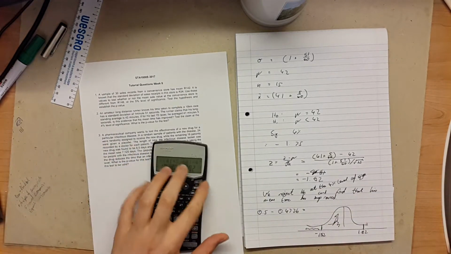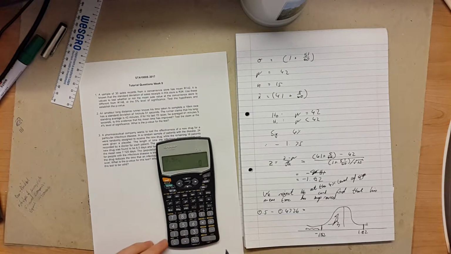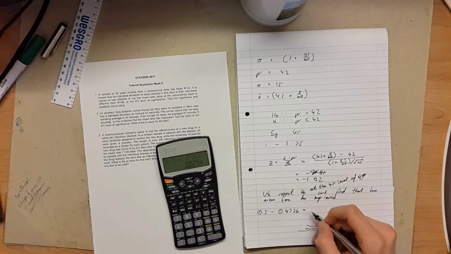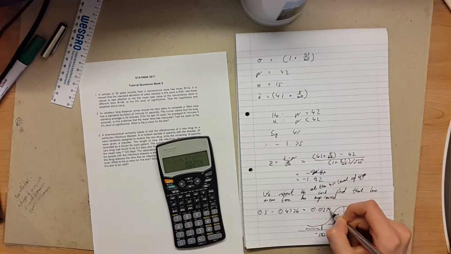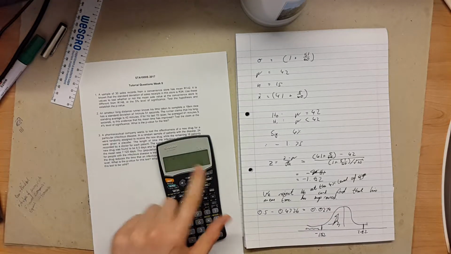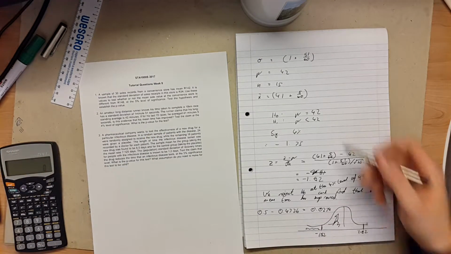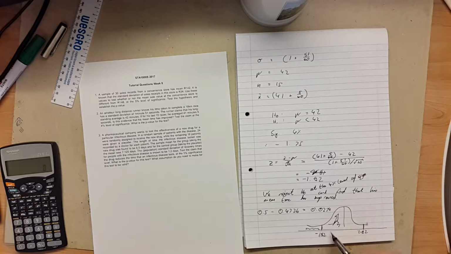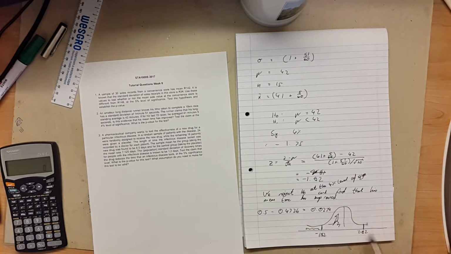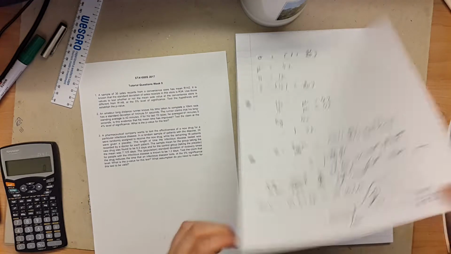And that's going to be equal to 0.5 minus 0.4726, which is 0.0274. Sorry, getting a bit tight. Okay, so that's our p-value, the p-value that we looked up, because we're looking for less than that, so anything to the left of that. If we were looking at greater than, we'd be looking at all of that, so all of this plus all of that. But we're just looking at this end over here. Okay, awesome. Not too bad.